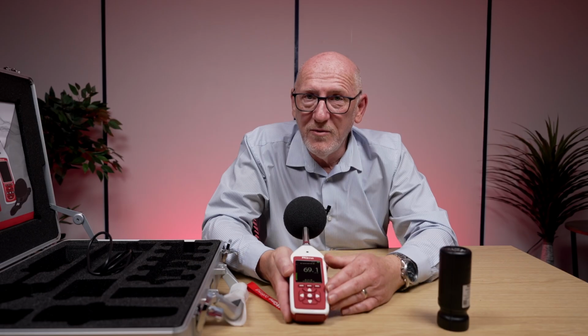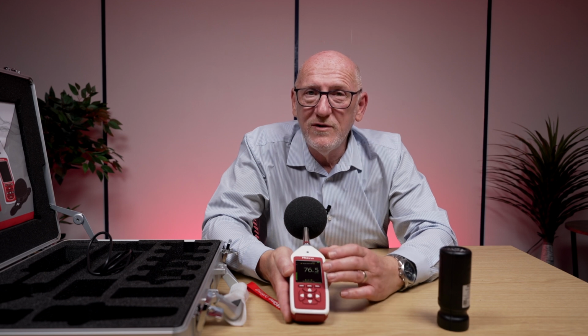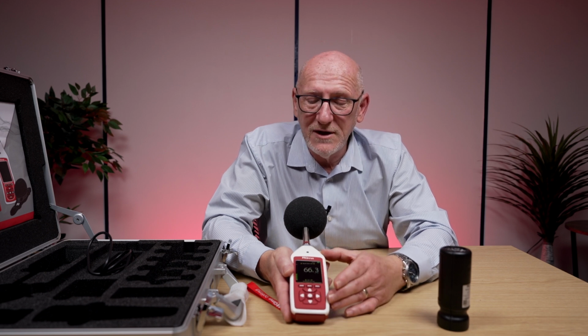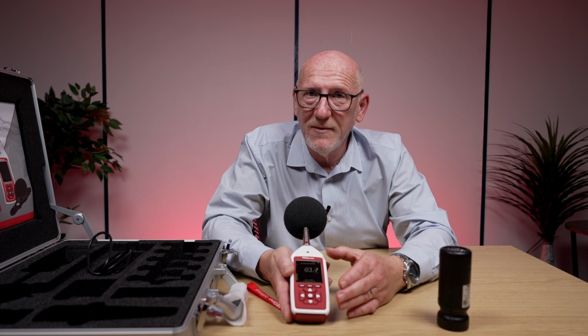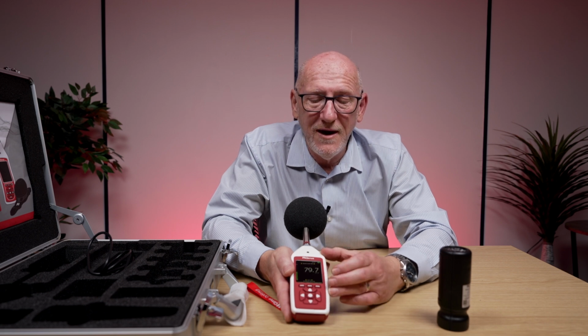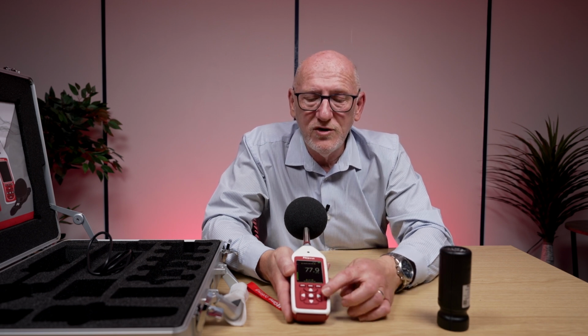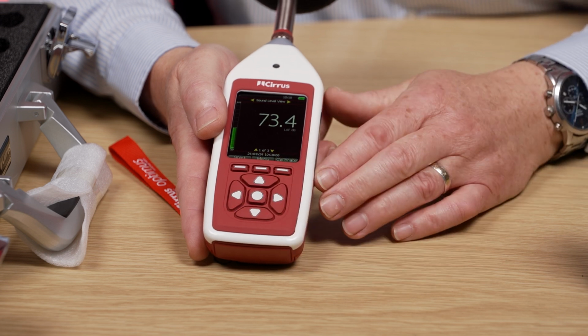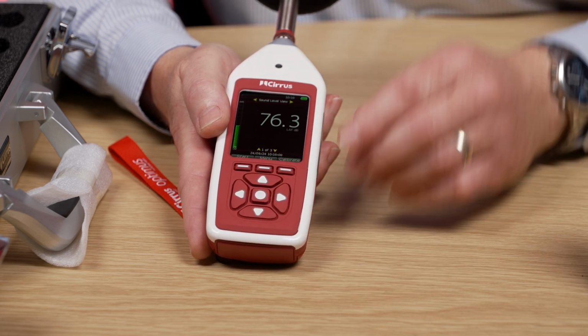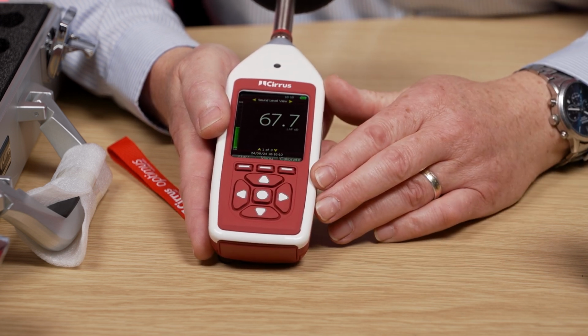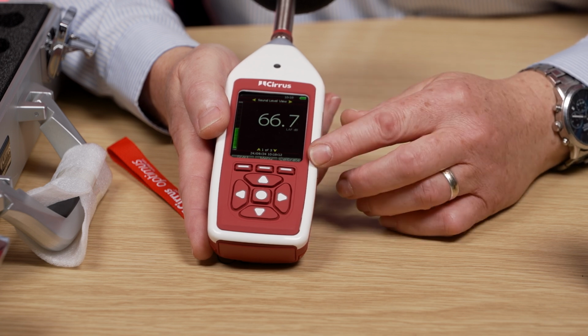We're not measuring at the moment, so we're just going to go through the different screens that you'll have on your sound level meter before we start measuring. Those screens are always going to be there, and you can go through them just by pressing the left or the right arrows, and it'll just wrap around in a circle. Just keep going and you'll see all the different screens. So this is the sound level view.